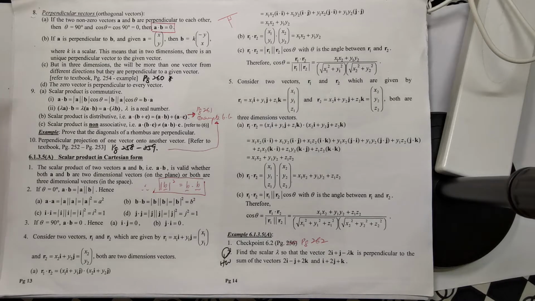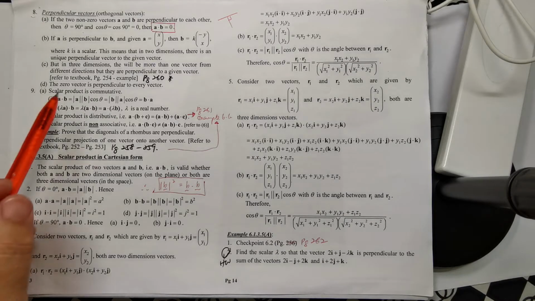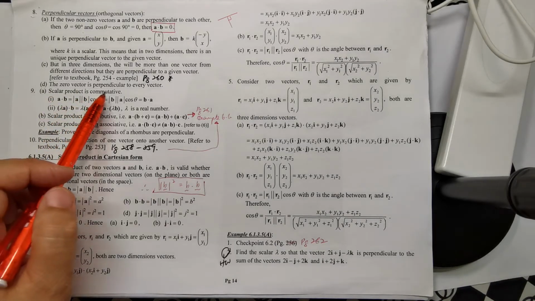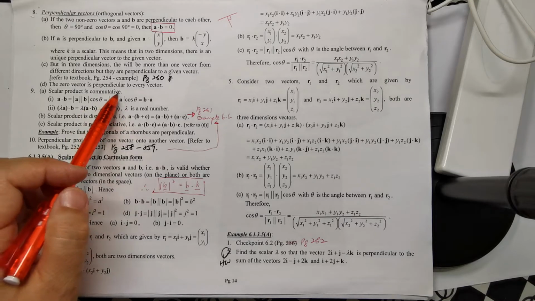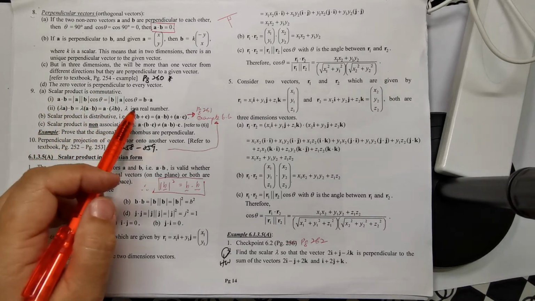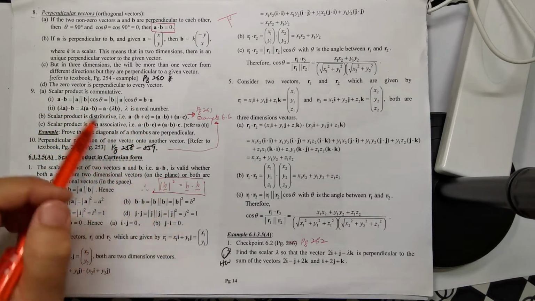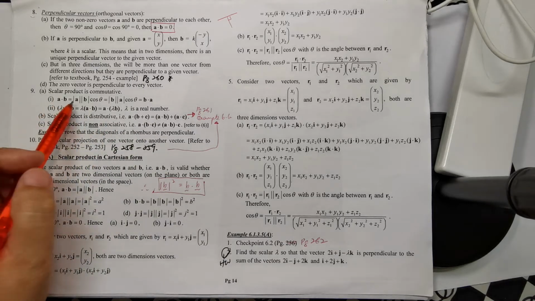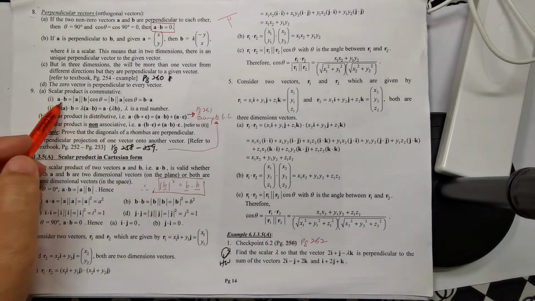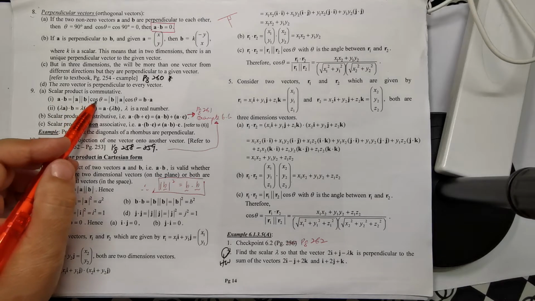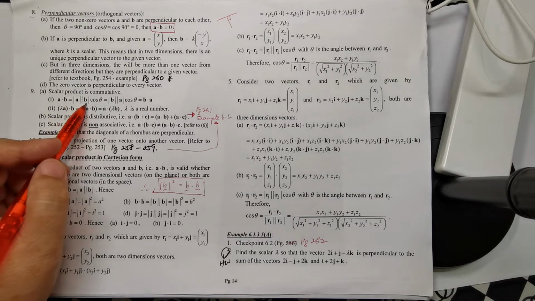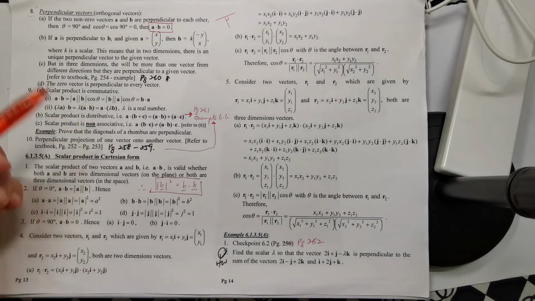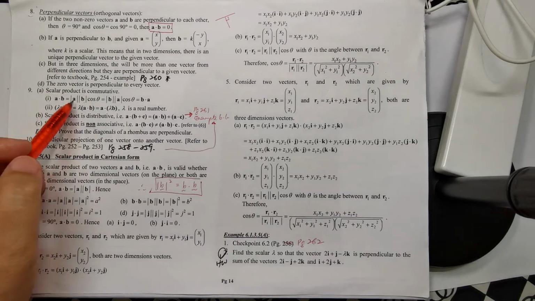All right, so here number 9 will be some properties of the scalar product. The first one, scalar product is commutative. Commutative means A dot B same as B dot A. Why the same? This is how we prove it. A dot B is modulus A modulus B cos theta. This is a number, this is a number. So we know that multiplied two numbers are commutative, right?